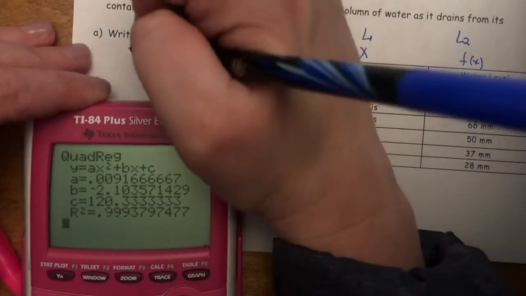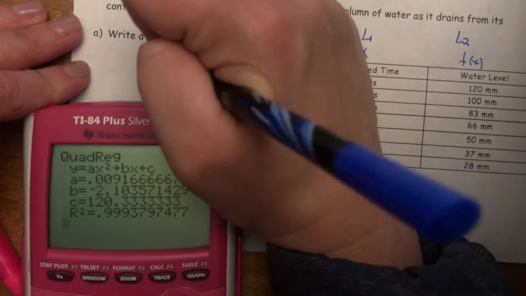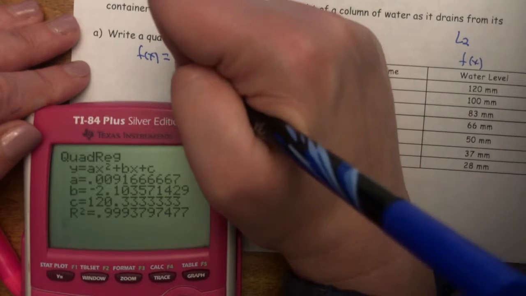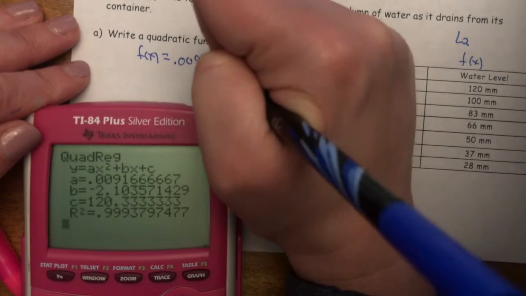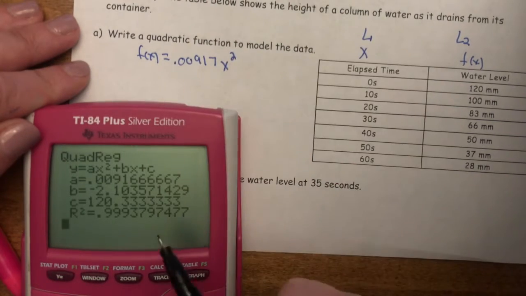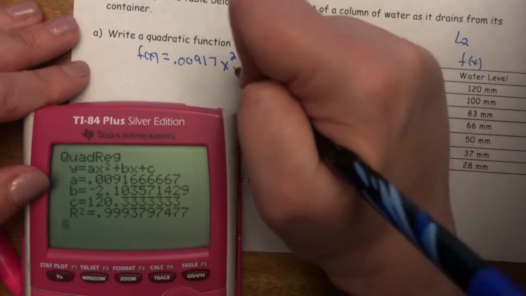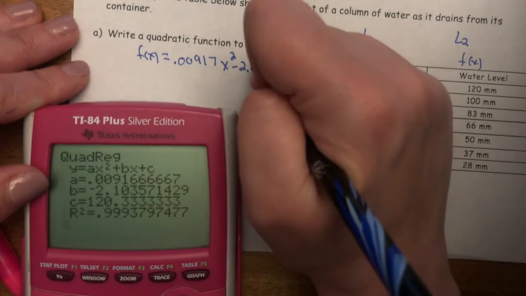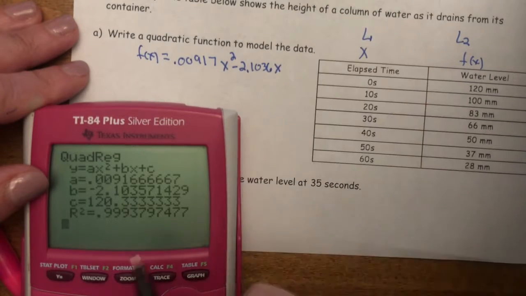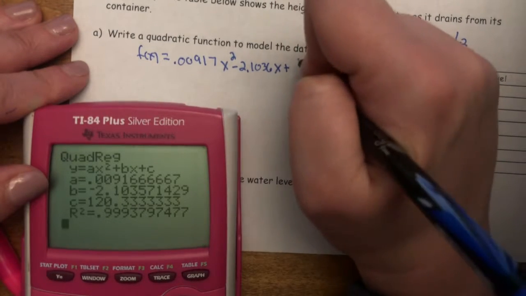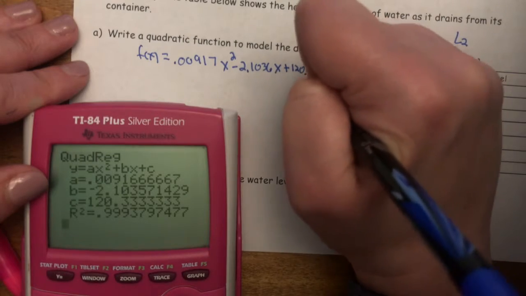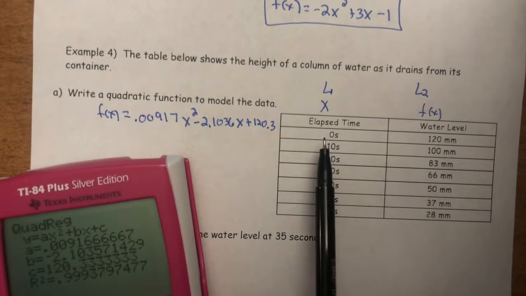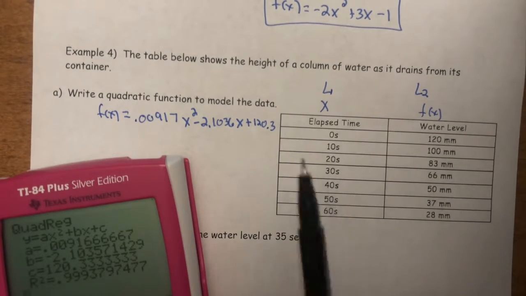We're going to have f of x is equal to, now my a term, I'll go several decimal places out, 0.00917 approximately, x squared. And then we're going to have minus 2.1036 x, and my c value, I'll put plus 120.3. And there is the quadratic model to represent the water level given an elapsed time.